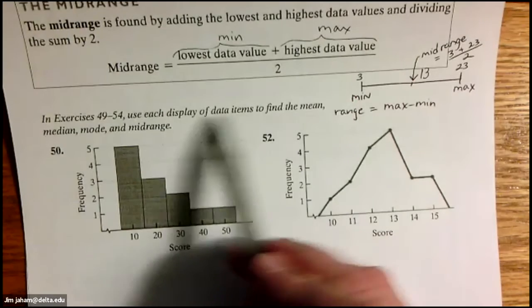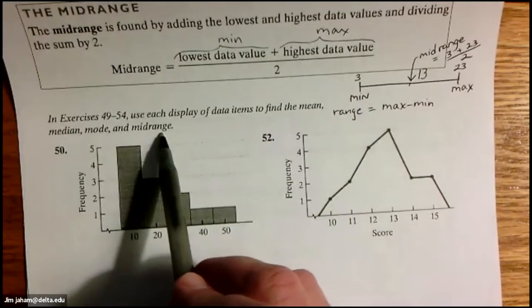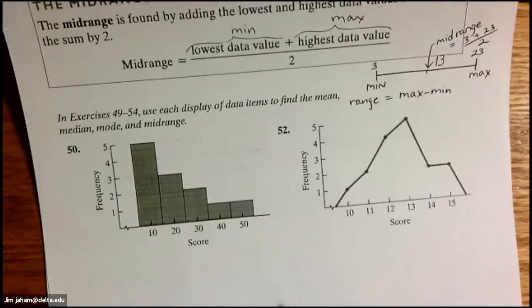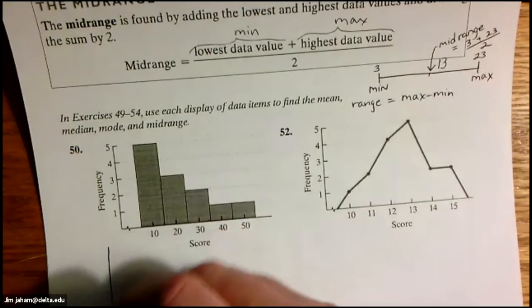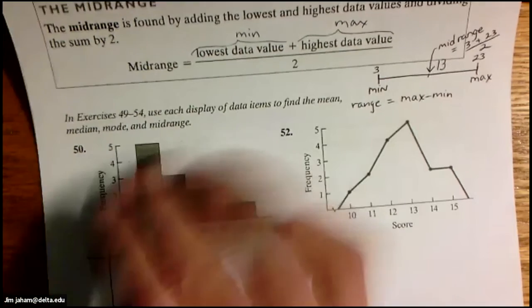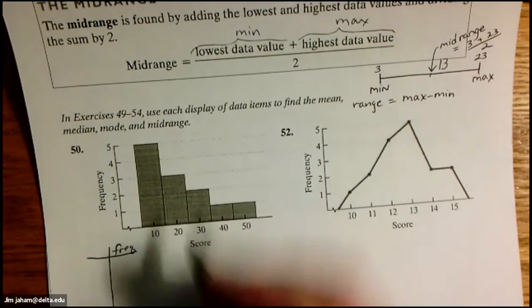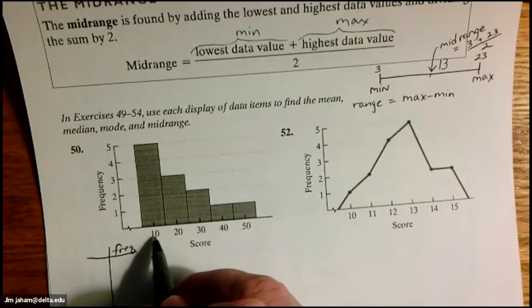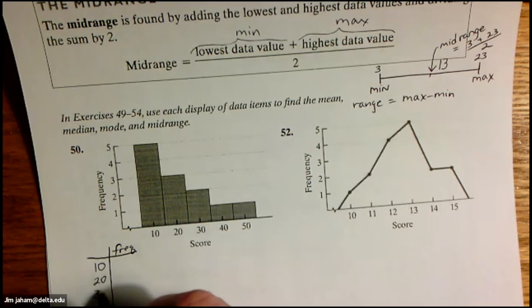Use each display of data items to find the mean, the median, the mode, and the mid-range. Now here's a graph, and if you wrote a corresponding table for the frequency, the data values are 10, 20, 30, 40, and 50.